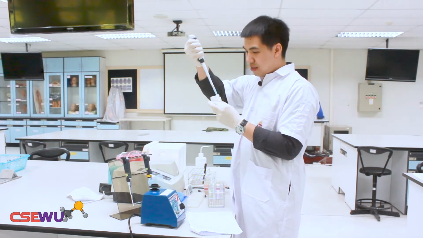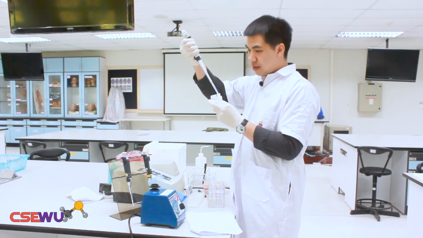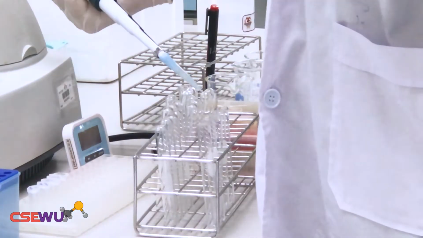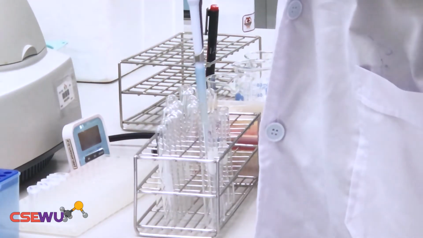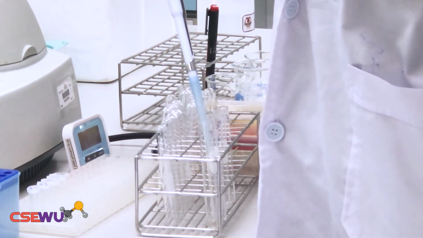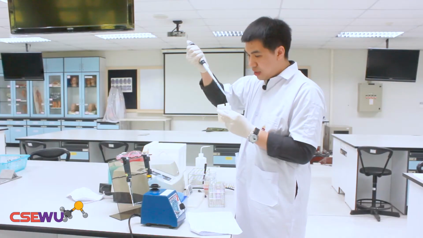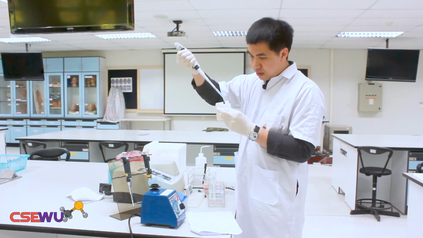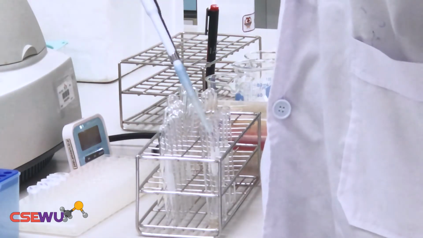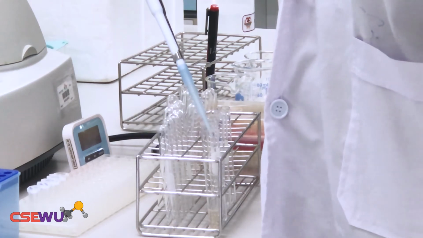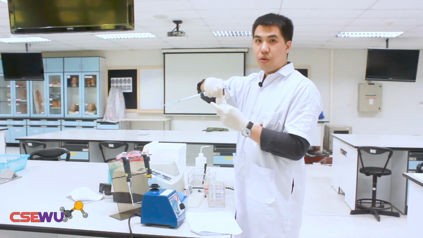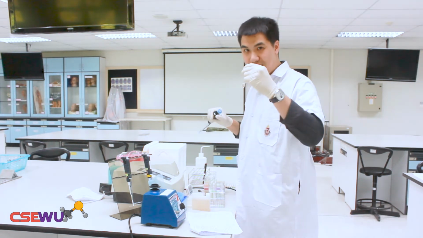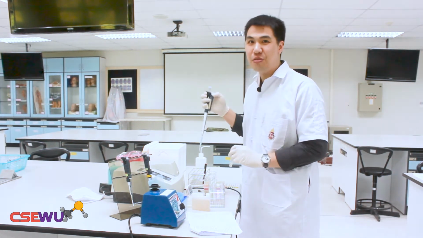So I pipette, and then place the solution into the tube. So this is for tube 1, and we do this for 5 tubes.